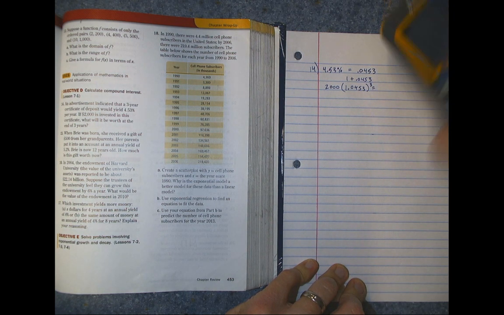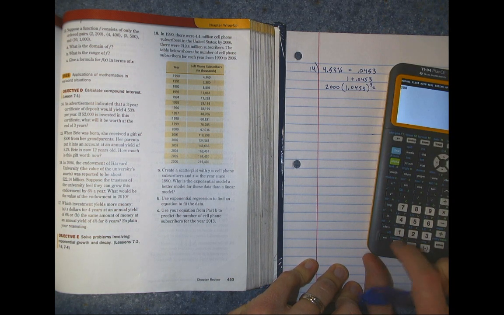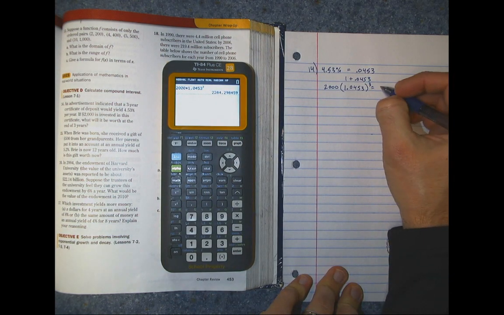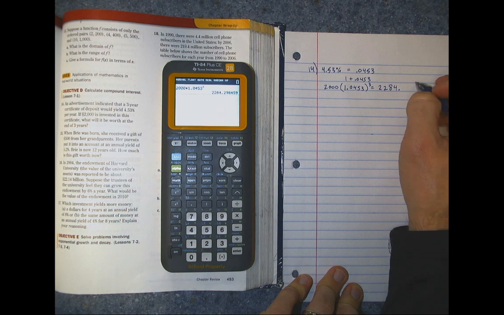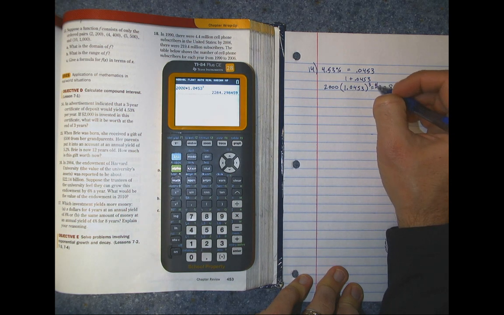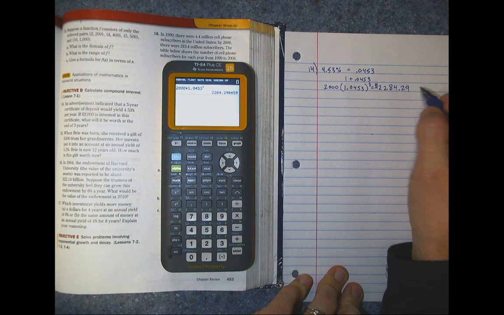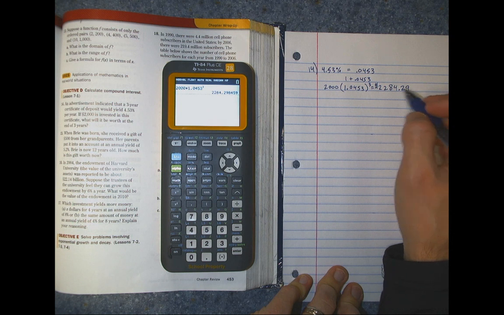So we're just going to go ahead and run this through the calculator. So we have $2,284.29. Then we're not going to round that up. The bank isn't going to give you extra money, so it's always going to be just the minimal amount there.